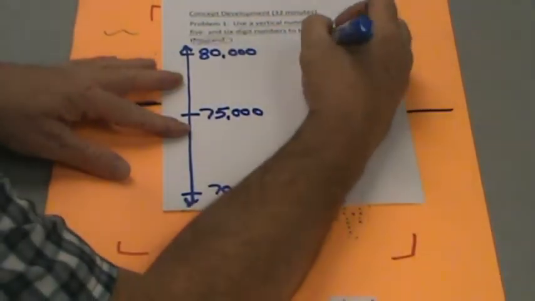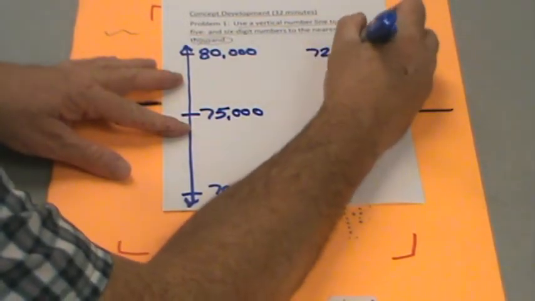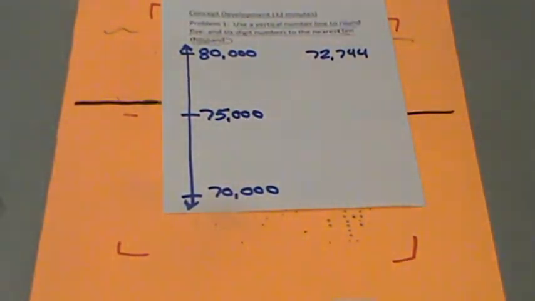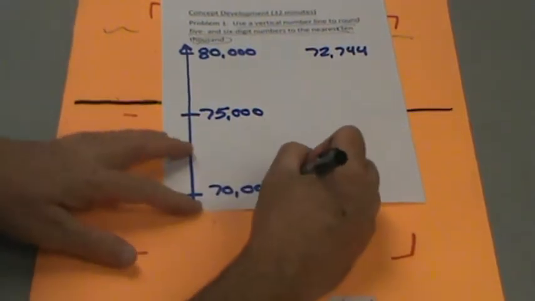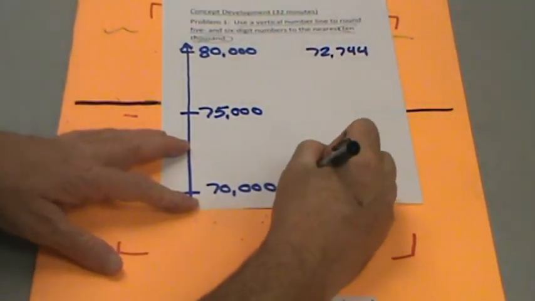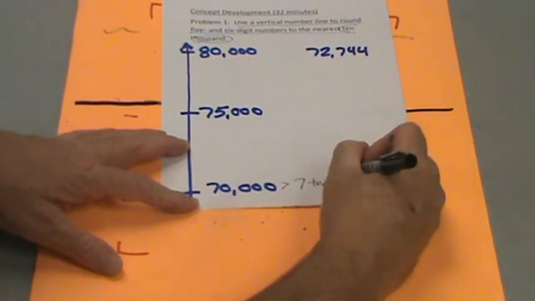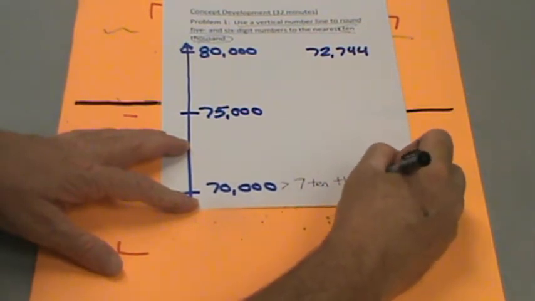So, we're going to round a number to the nearest 10,000. And the number we are dealing with today, the number that is our challenge, is 72,744. Now, when we think about this, 80,000 and 70,000. 70,000 is really nothing more than 7 10,000s, right?